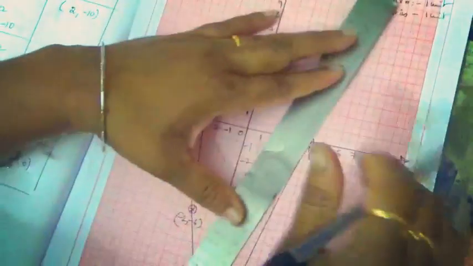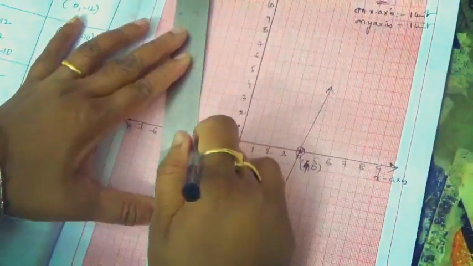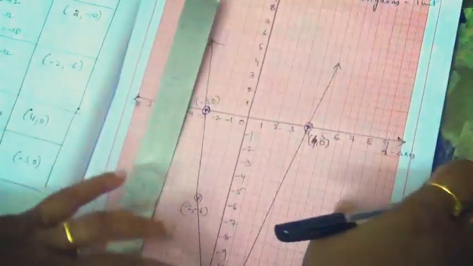Just like this you will get the graphical representation. You just extend as you wish. Like this you will get the graphical representation for this polynomial. So what is the conclusion you have to write here?